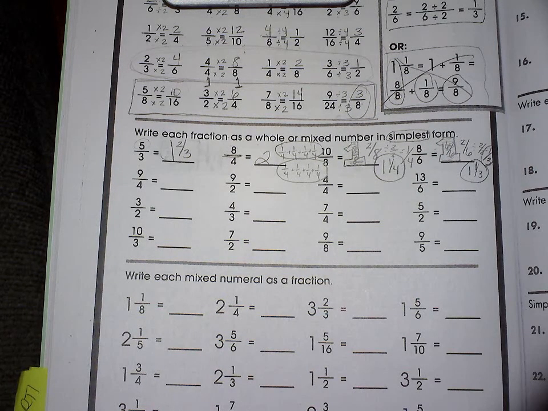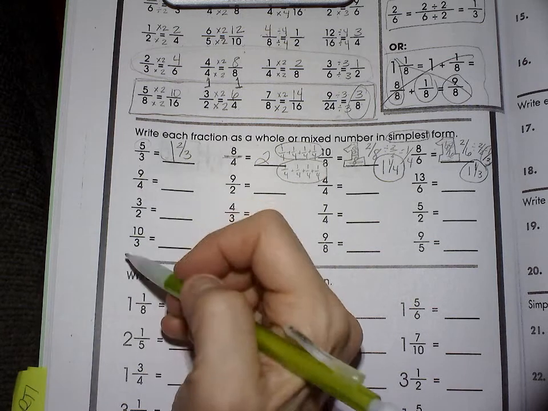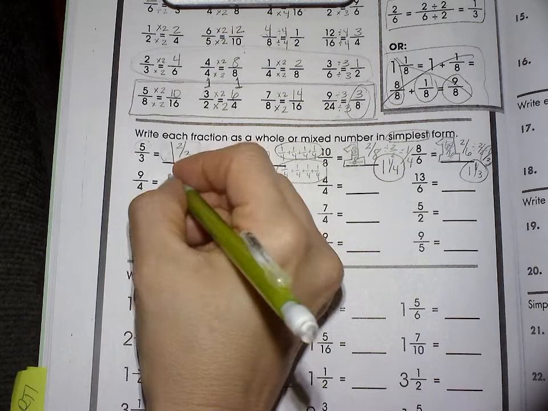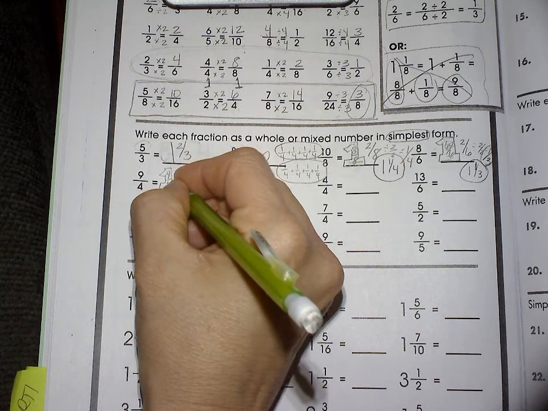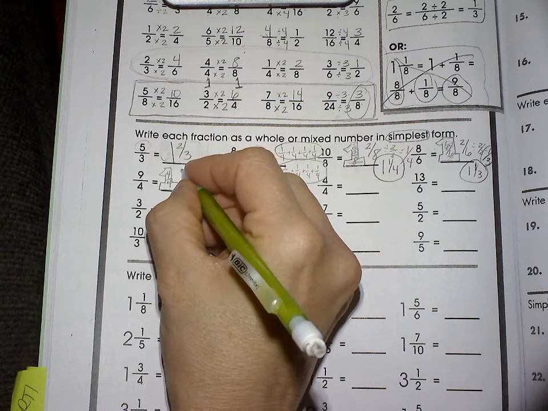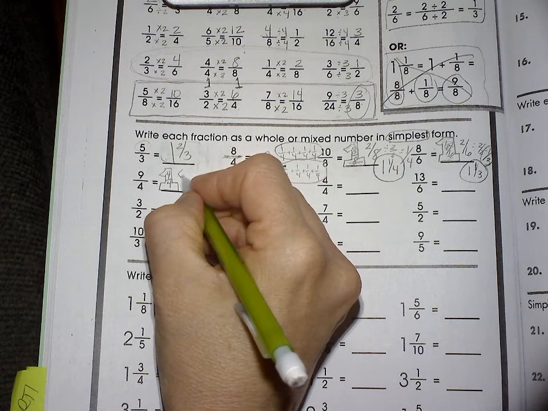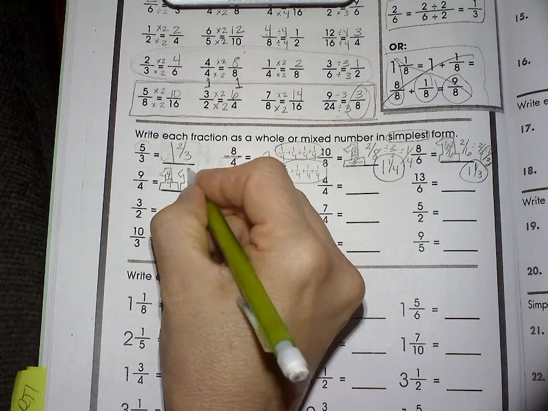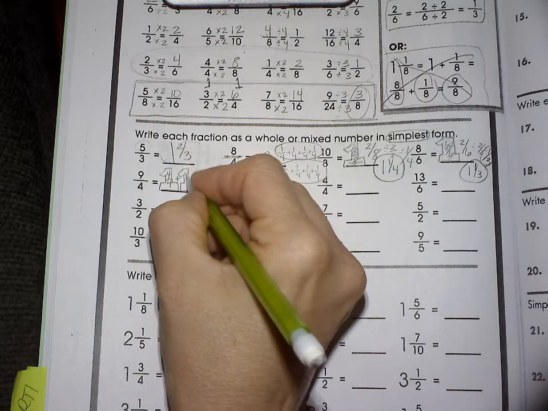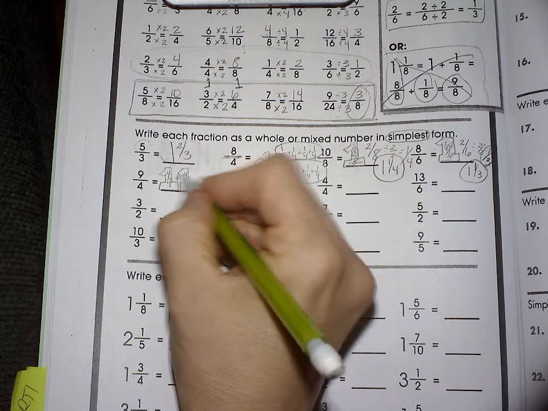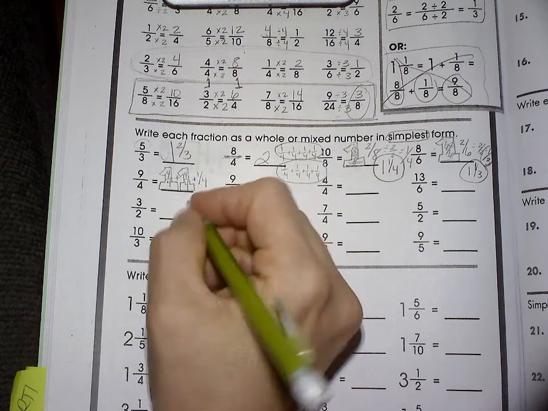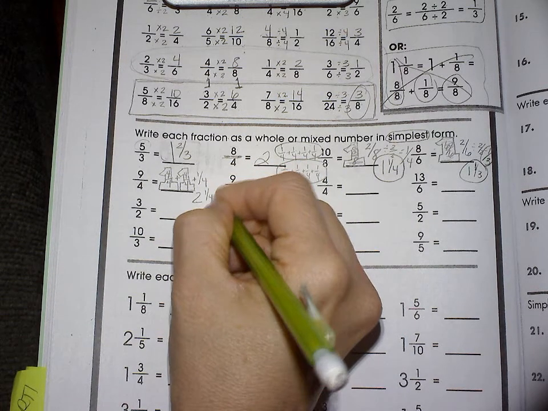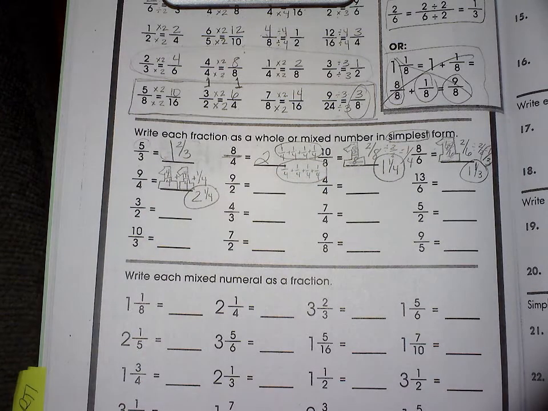Okay, let's do the next row together. 9 divided by 4, 9/4. Well, I know that 4/4 is 1 whole. How many do I have left? 5. So actually, I can take another 4/4 plus another 4/4 for 8. I have 1 left and 1/4. So 1 whole plus 1 whole plus 1/4. So my answer there is 2 and 1/4. 2 and 1/4.